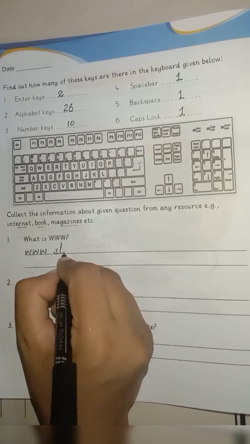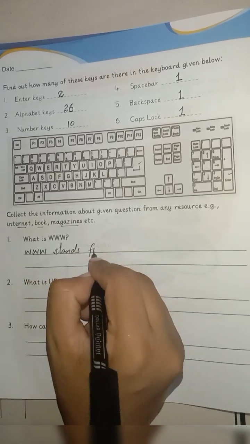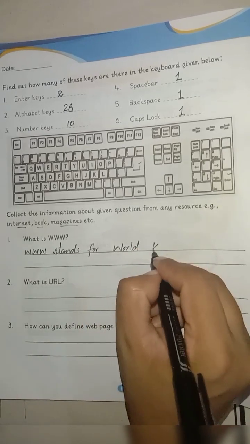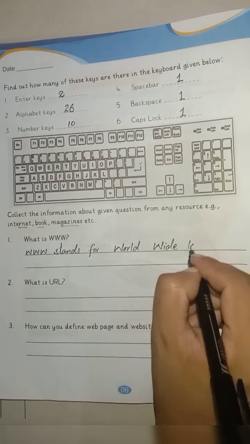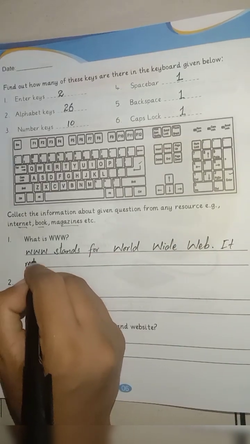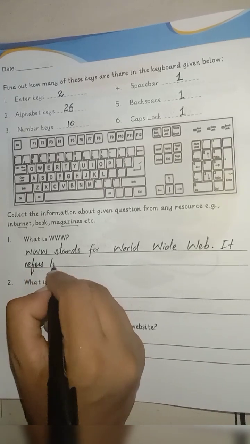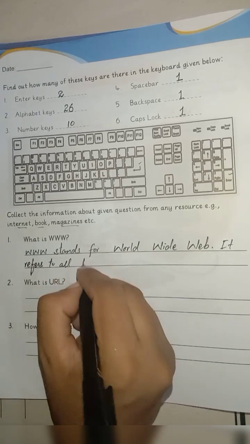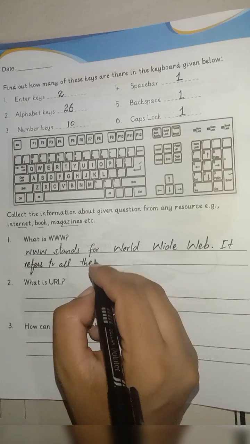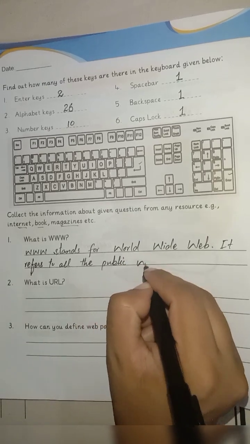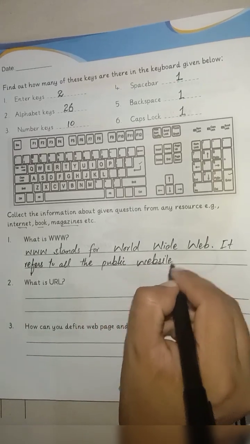www stands for World Wide Web. It refers to all the public websites.